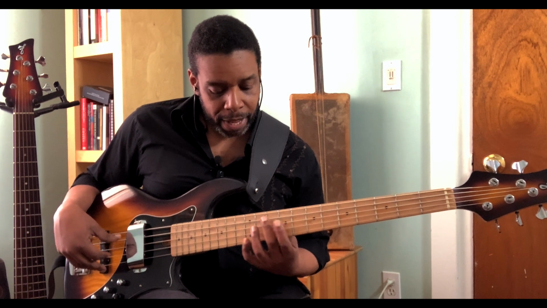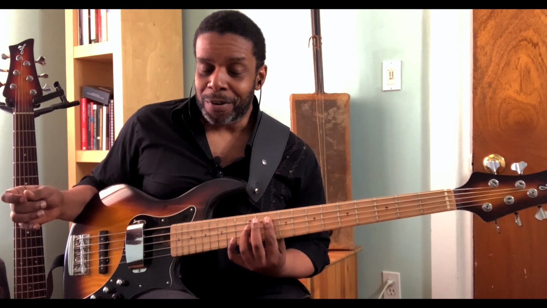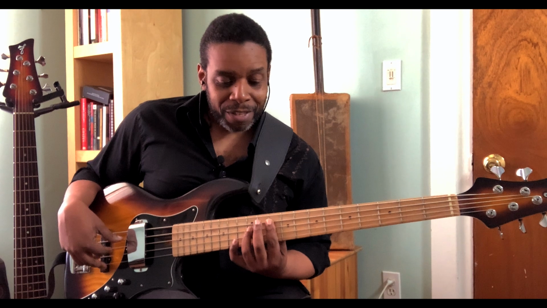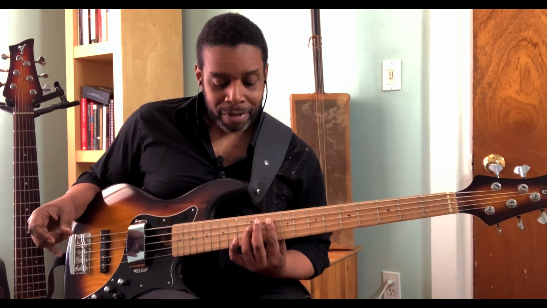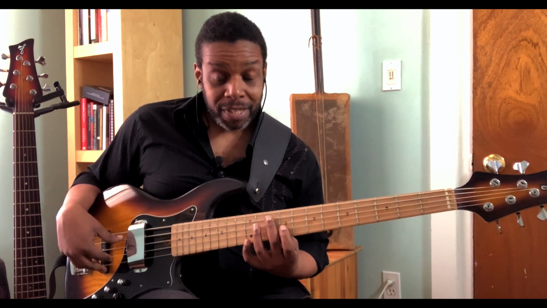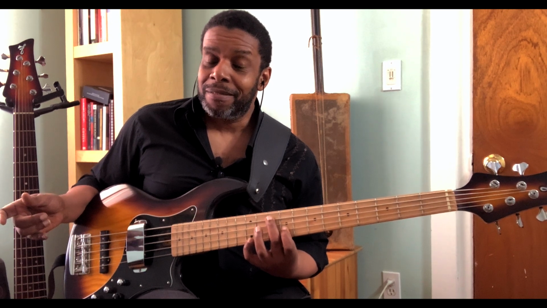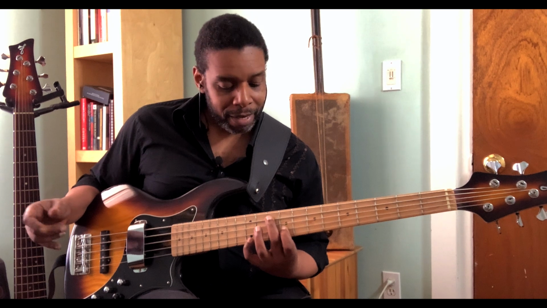So now I have root position of the 2 chord. I can already hear where this is going and I love it already. This is the root position of the 2 chord. Here is the second inversion of the 5 chord. Sounds like this. Beautiful.